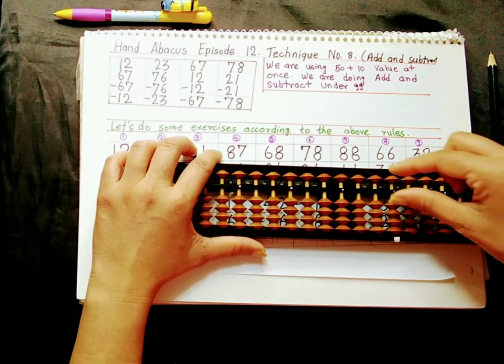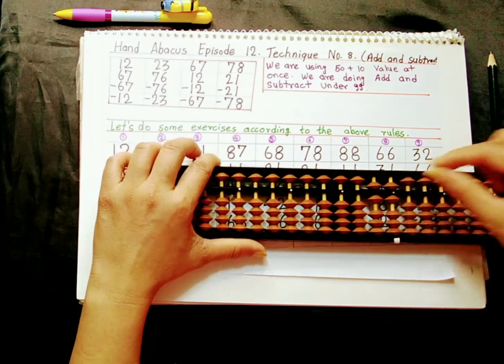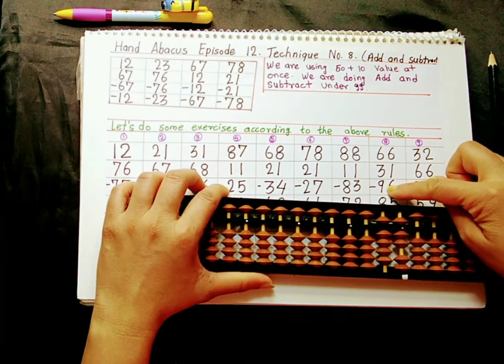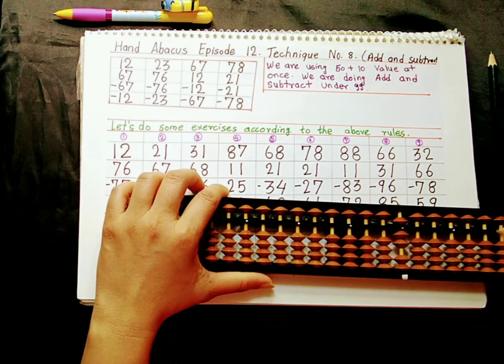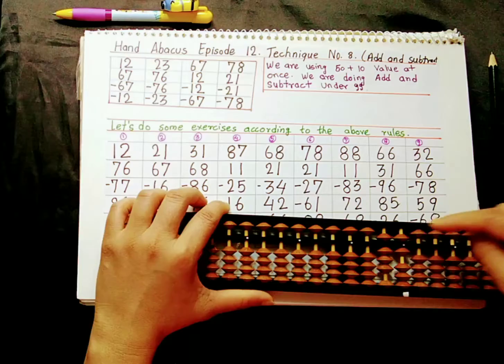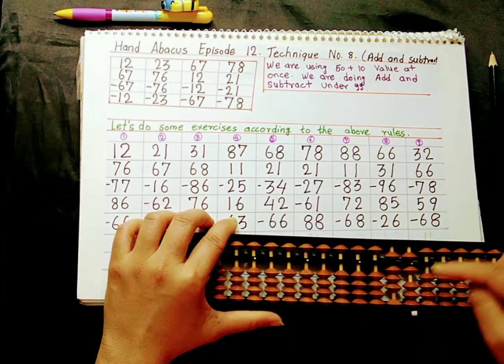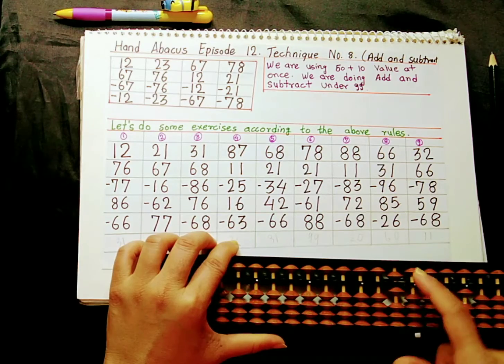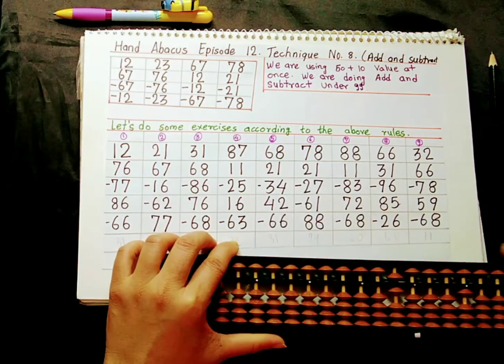Number 8, 66 and 31, reduce 90, 50 and 40 for 90 and 5 and 1 for 6, add 85, reduce 26, and your answer is 50 and 10, 60.